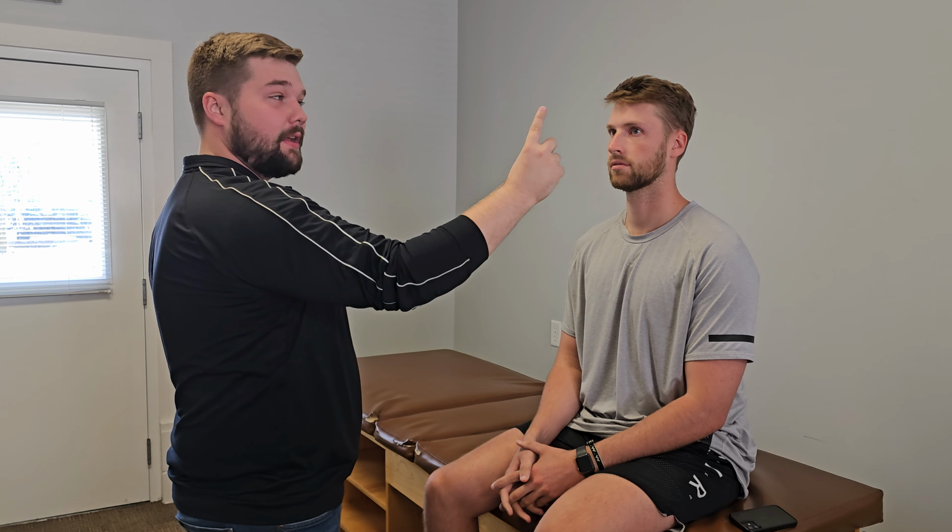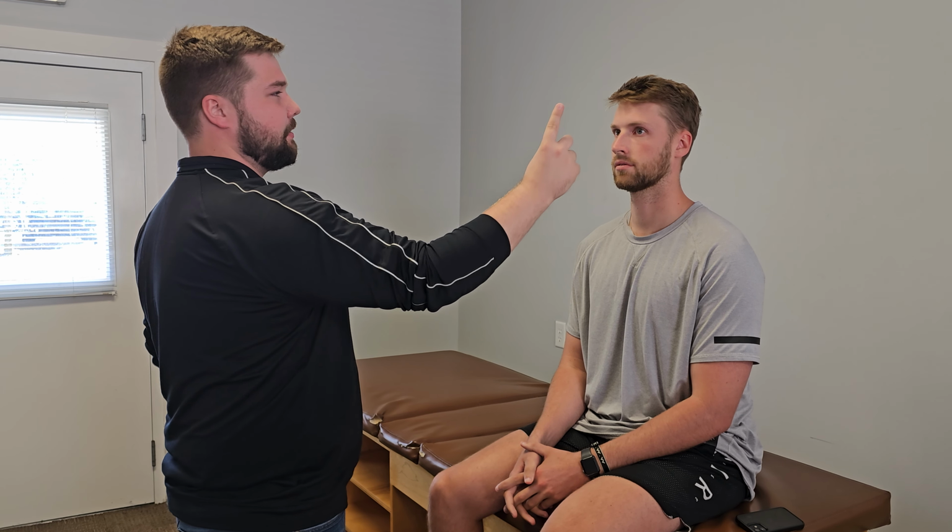So first, for the extraocular range of motion and smooth pursuits, I can kind of knock them both out at the same time. I have them simply follow my finger. So with this patient here, he seems unaffected, as the pursuit is smooth with only a little bit of nystagmus. But what I'd be looking for is, can they follow it smoothly? And is there any deviation of eye movement and any sort of nystagmus going on? Any pain with that? Sure.